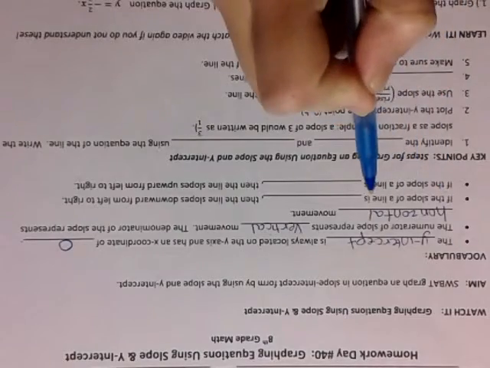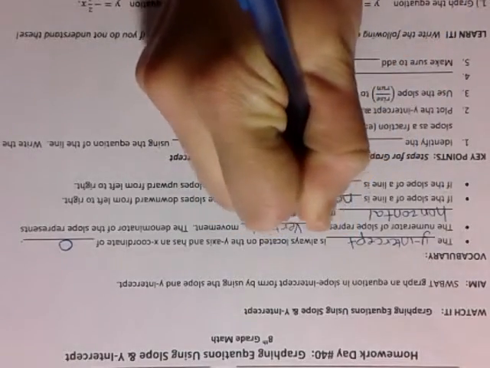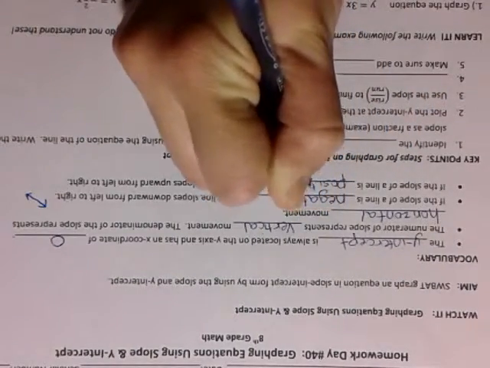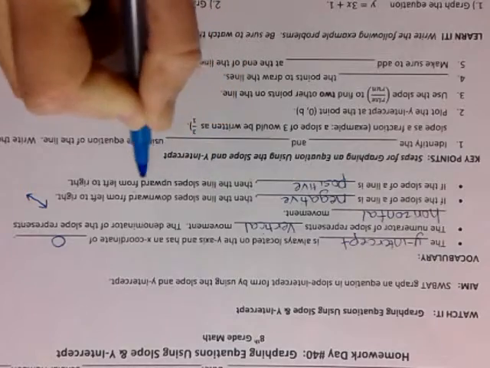If the slope of the line is negative, then the line slopes downward from left to right, looking something like this. If the slope of the line is positive, then the line slopes upward from left to right, like this.